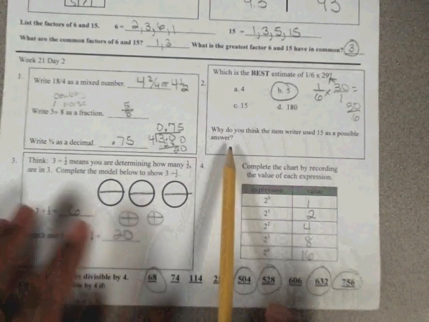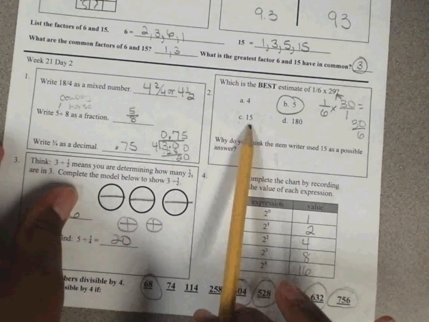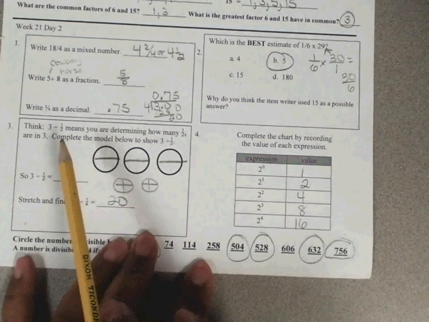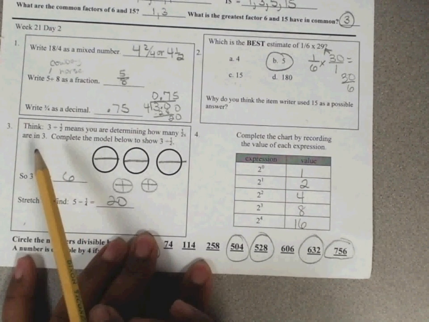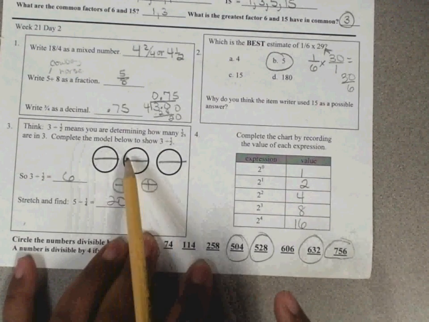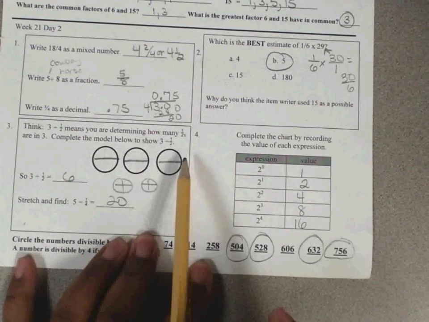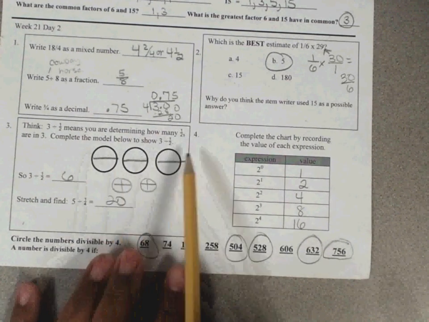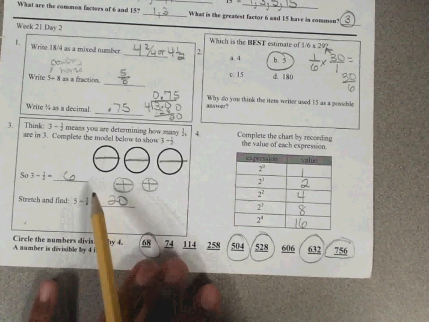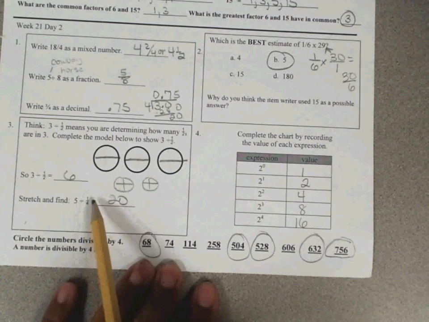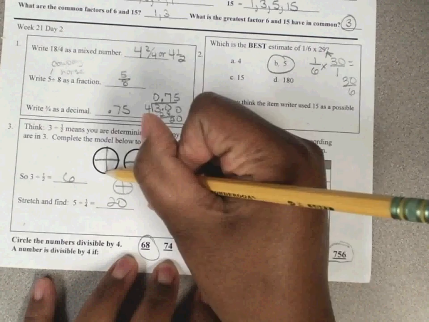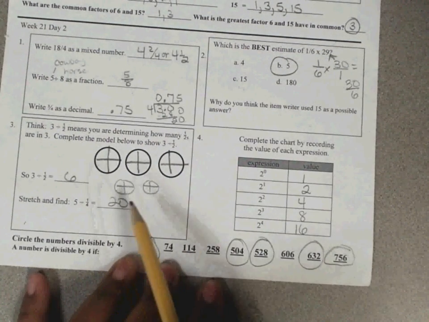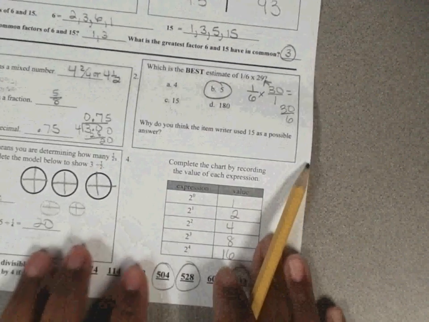Okay? You have to tell me why you would think that the writer of the problem also gave you that 1/2 there as well. Okay, so 3 divided by 1/2 means that you are determining how many 1/2s are in 3 wholes. So what I did was I split each of these 3 into halves. How many halves do I have? I have 6 halves. Okay, complete the model below to show this. That's what we did. Then it says for you to stretch. Find 5 and 5 divided by 1/4. So if I were to split each one of these into fourths, how many fourths, and then add 2 more, how many fourths would I have? I would have 20 fourths.